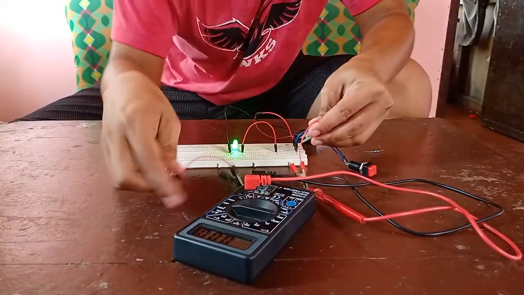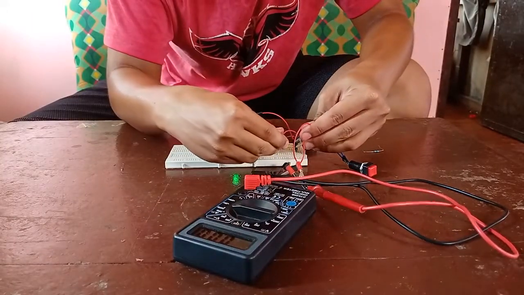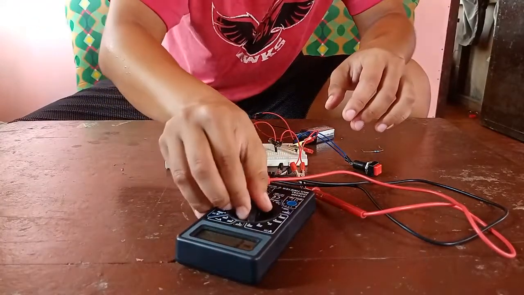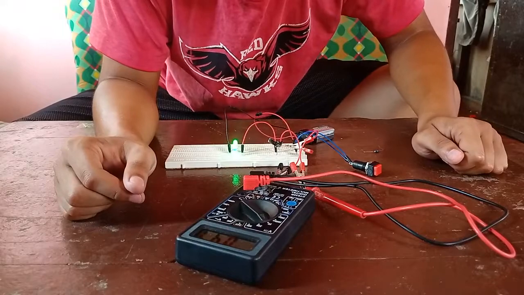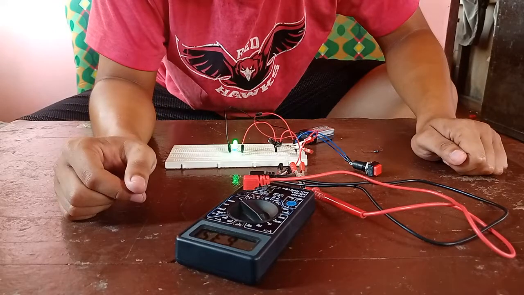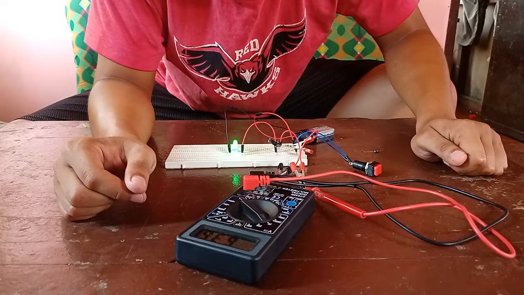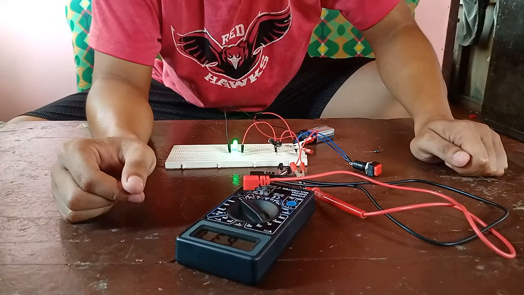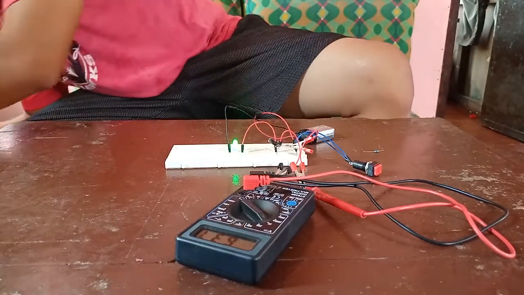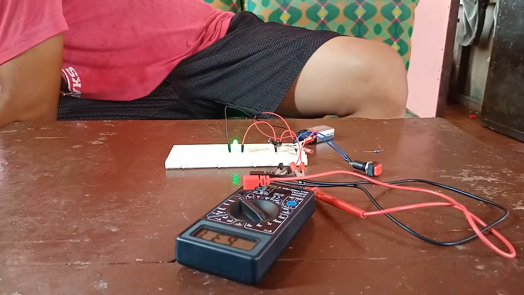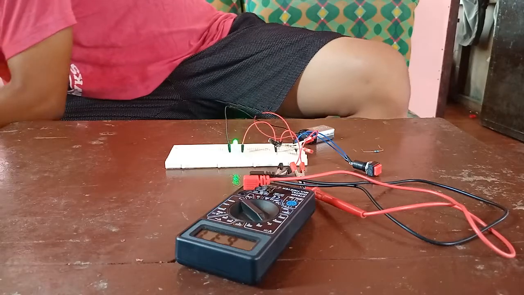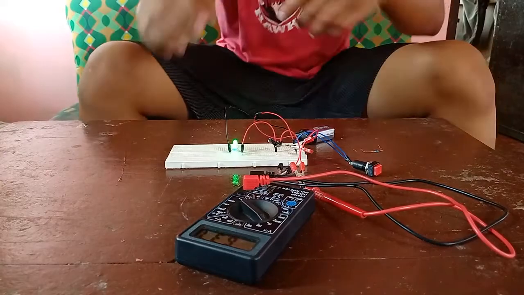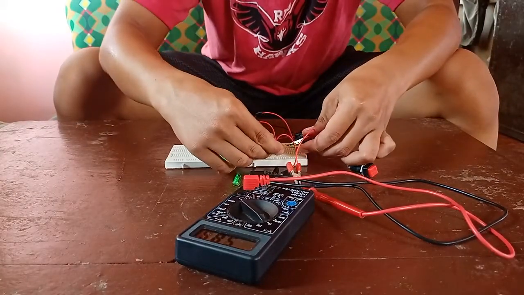Voltage of the capacitor and resistor. The voltage across the resistor is about 6.37 volts. Now let's look into the voltage across each LED.